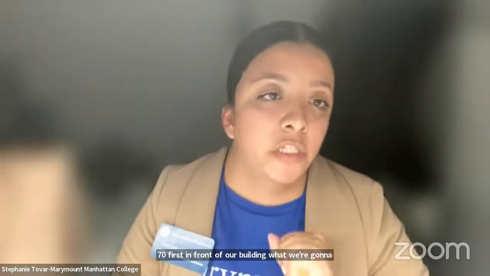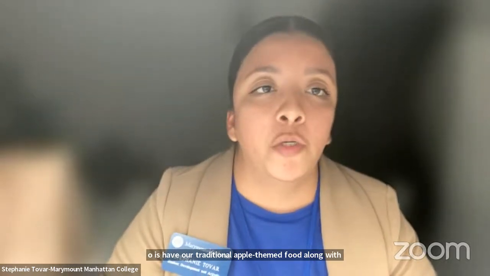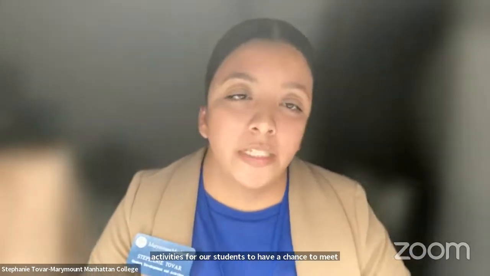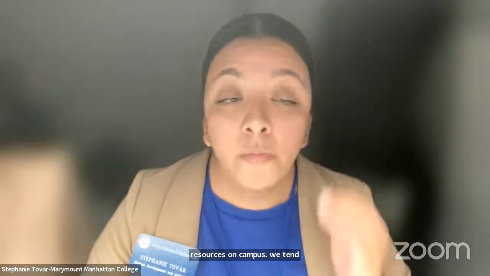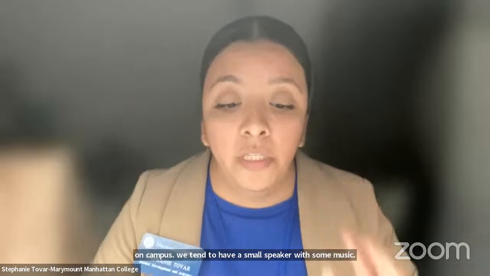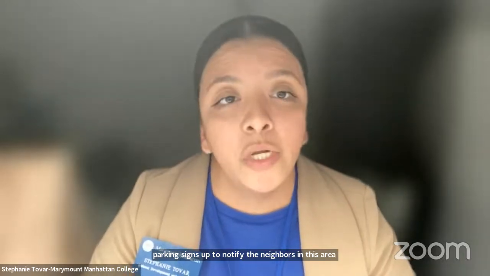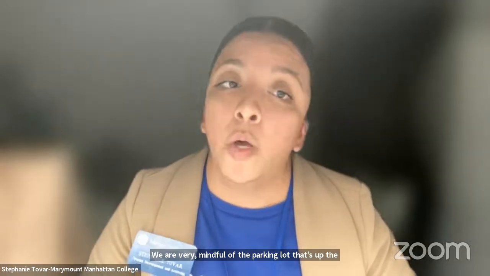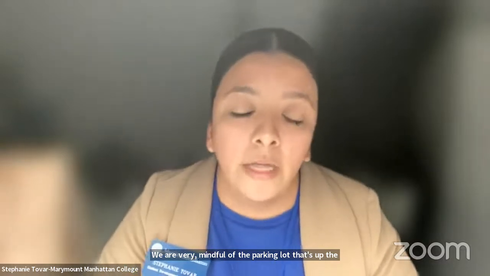What we're going to do is have our traditional apple themed food along with activities for our students to have a chance to meet our registered student organizations, other departments and resources on campus. We tend to have a small speaker with some music. We work with the New York City Police Department to get parking signs up to notify the neighbors in this area that we will be having a street closure. We are very mindful of the parking lot that's up the street, and we don't go all the way up, nor do we block the entryway to the parking lot.